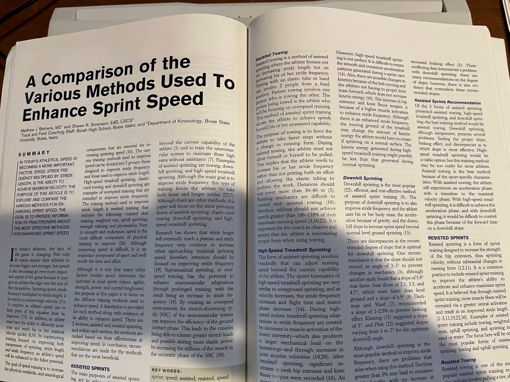During assisted towing, the athlete must not allow himself or herself to be pulled. This implies that the athlete needs to increase his or her stride frequency rather than not putting forth an effort and allowing the elastic tubing to perform the work. Distances should not cover more than 30 to 40 meters.